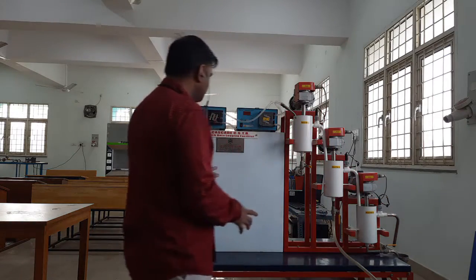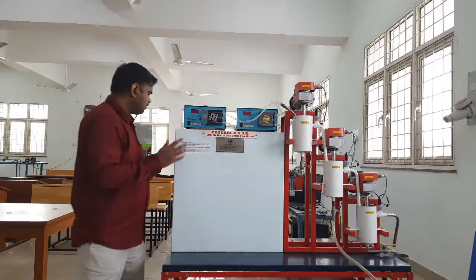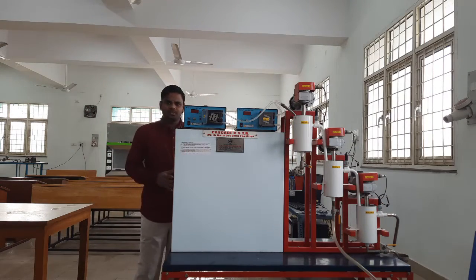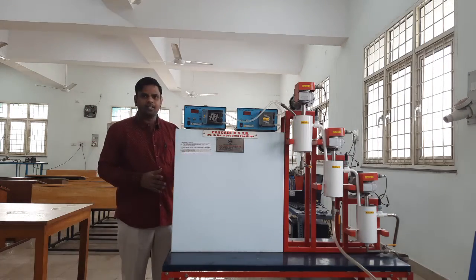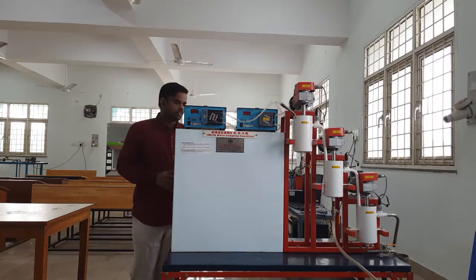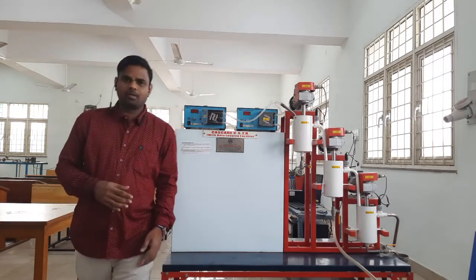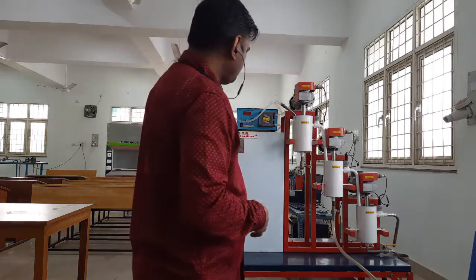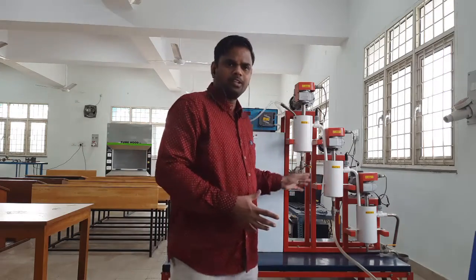Okay, so as we have shown you in the previous laboratory, there are two feed tanks here. So we have feed tank A and feed tank B, where we fill NaOH and ethyl acetate in 0.1 normal solutions. Okay, so this is all about the experimental setup. The chemicals required will be explained by Miss Veena.